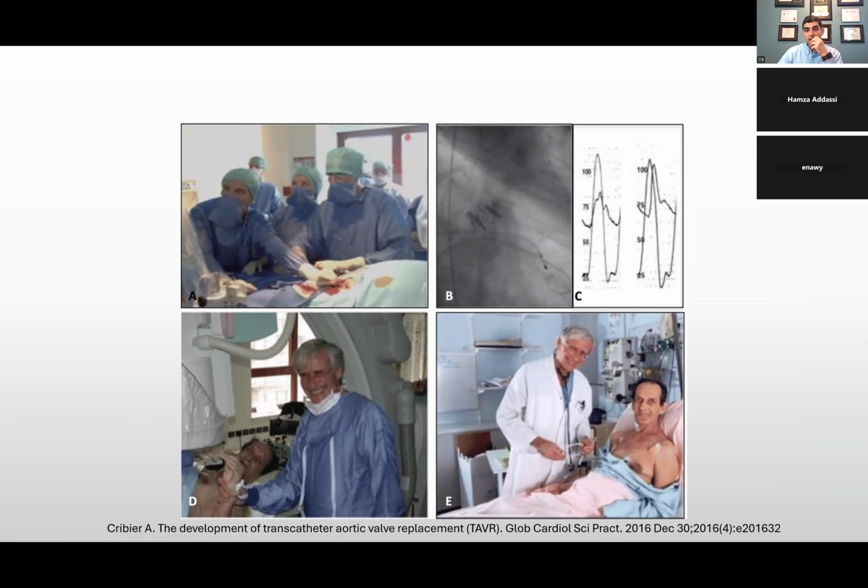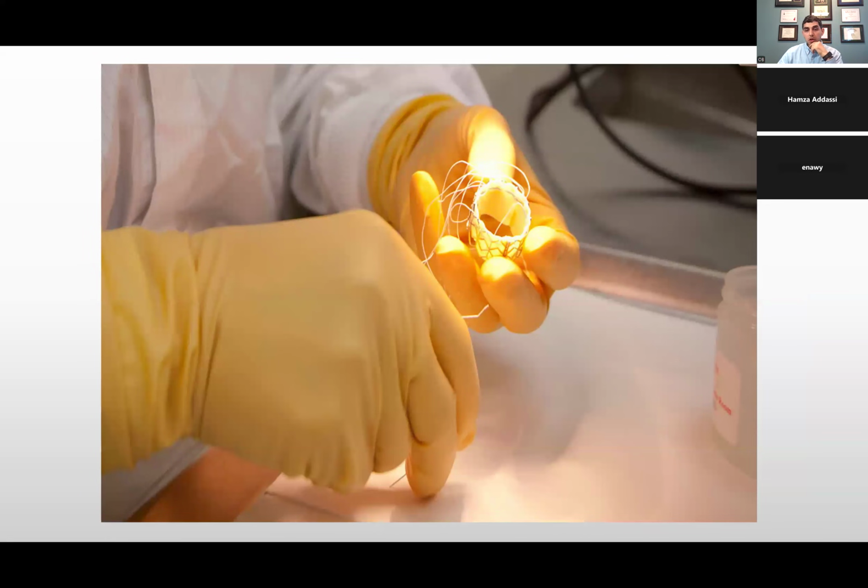This is Dr. Alan Cribier, who passed away not too long ago, but he was the first one to do it. So what is the valve? The aortic valve is made out of the pericardium of the cow. Every day a mass shipment of cow pericardium gets shipped to three factories for Edwards and other factories for the other valves. They process the pericardium.